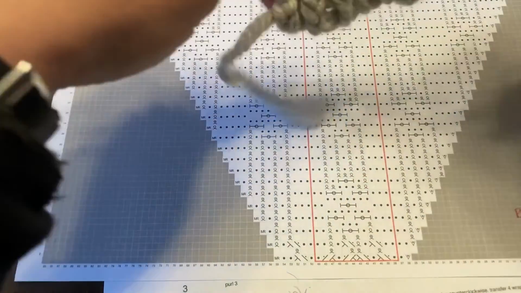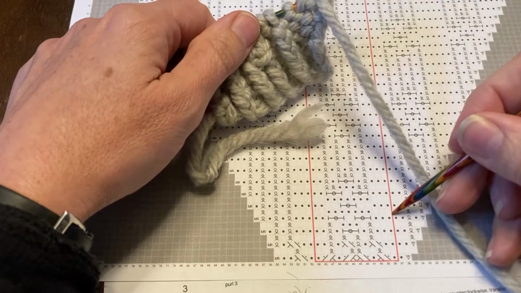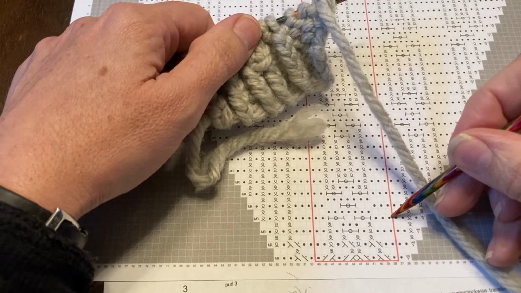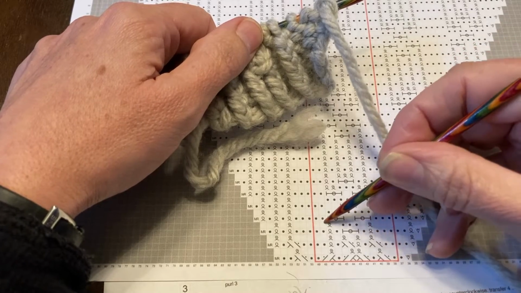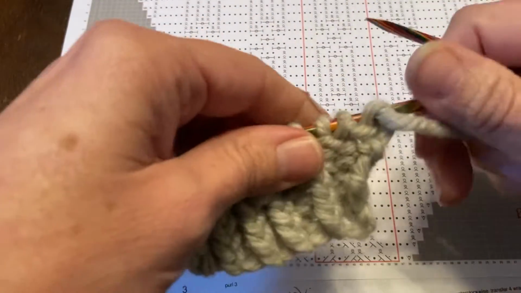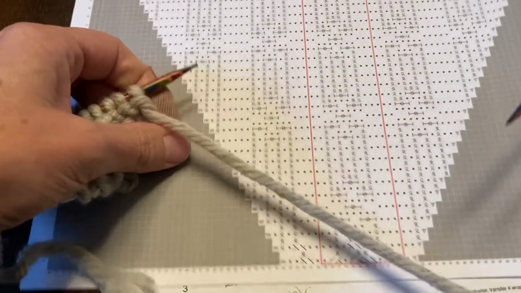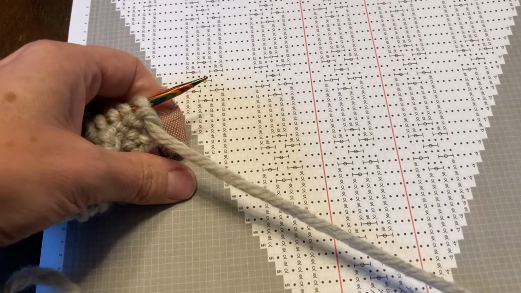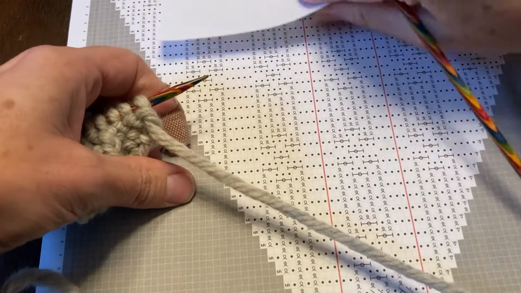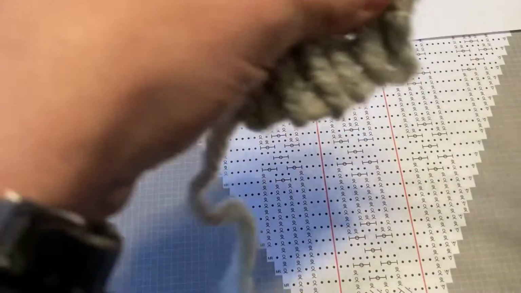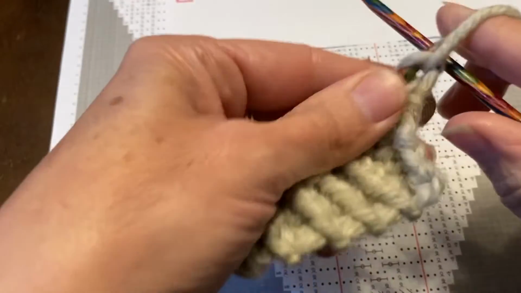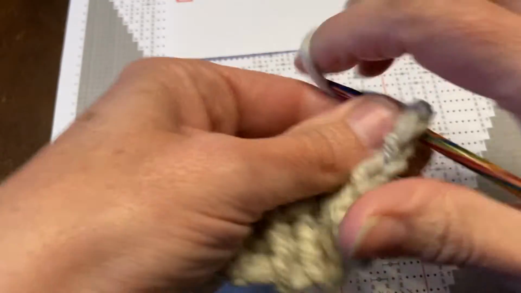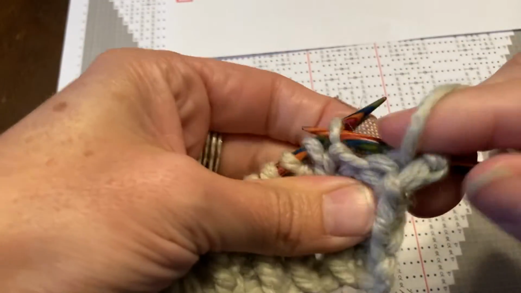Okay, so next row will be purl 3, the funky stitch, knit, funky stitch, and purl 2. So I should call that funky stitch what it is, right? That funky stitch is lift over knot slip stitch. So purl 3, 1, 2, 3.